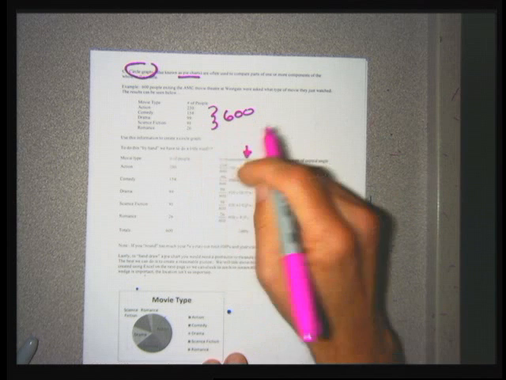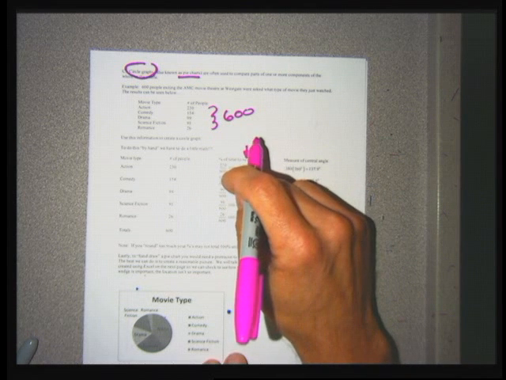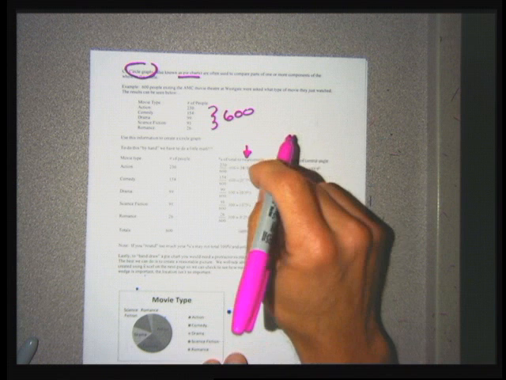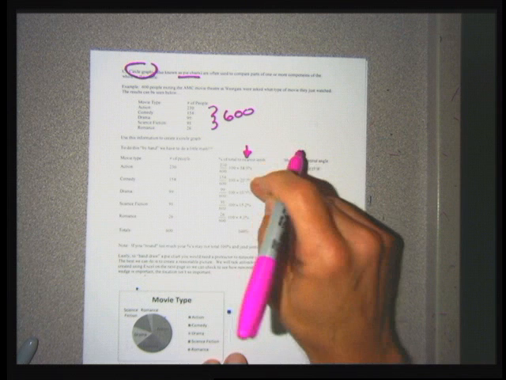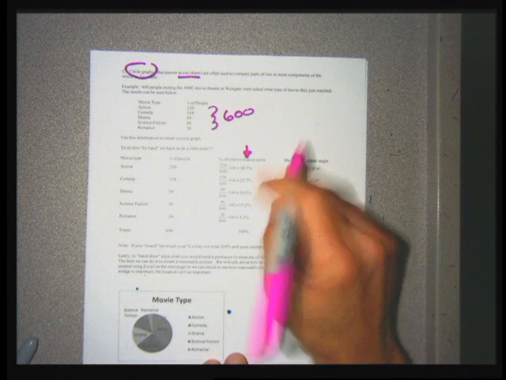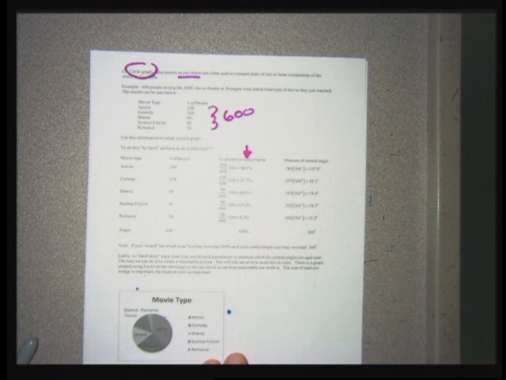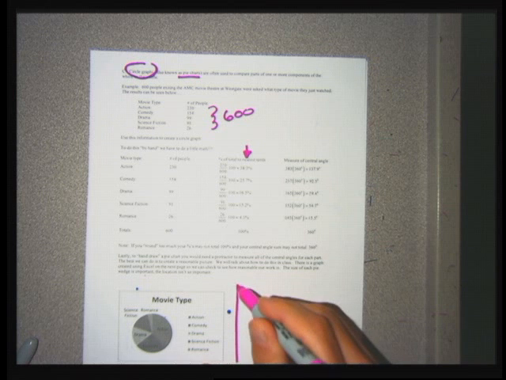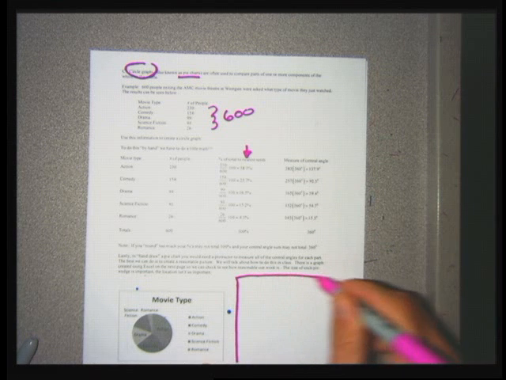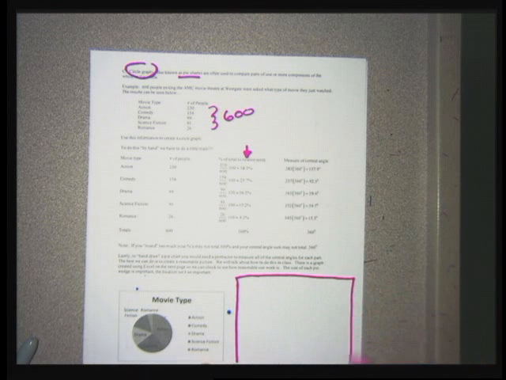So I did 230 divided by 600, gave me a decimal, multiplied by 100, made it percent. So 38.3% of all people, of the 600 people, saw action movies, 25.7% saw comedies, 16.5% saw dramas, and I did all the percents, and now I'm going to make a circle graph. And I had Excel make a circle graph for me. It's going to be way nicer than what I'm going to do by hand.